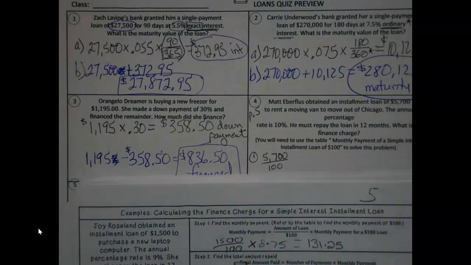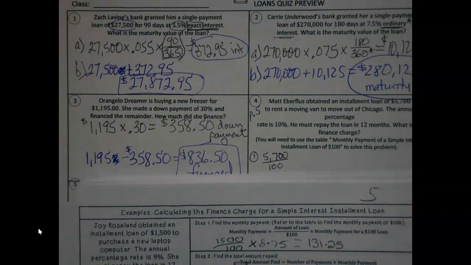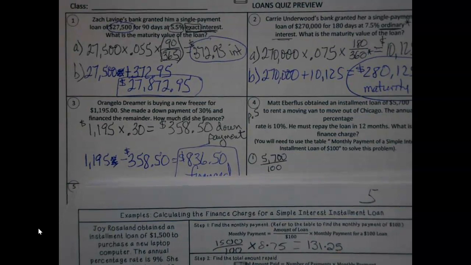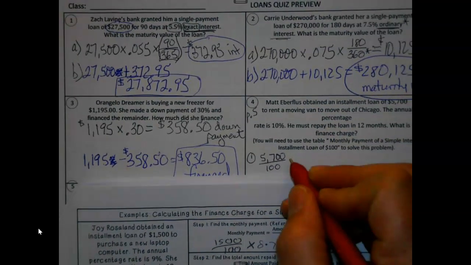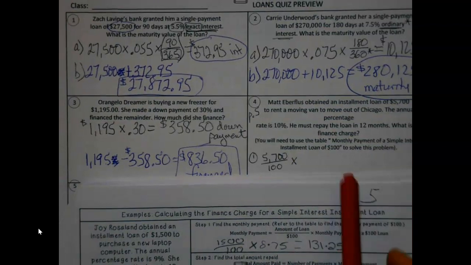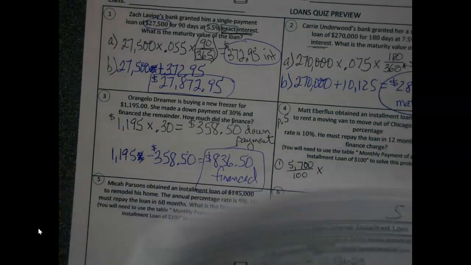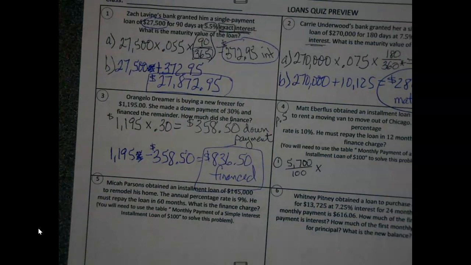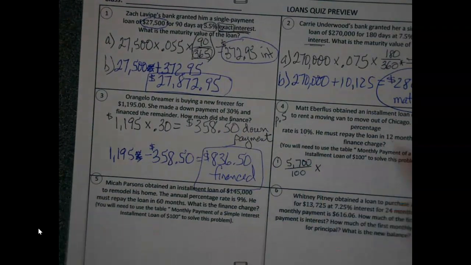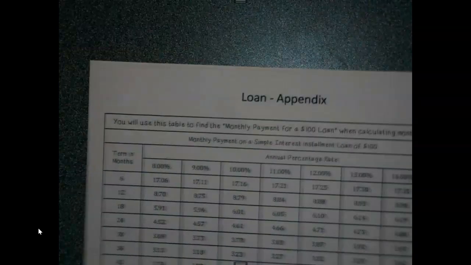We're going to divide it by 100. This is going to help us start working on the monthly payment. Then we're going to multiply that times the monthly payment for this type of loan on the back. So here's how this works. This little chart on the back, 10%, 12 months. I flip over.